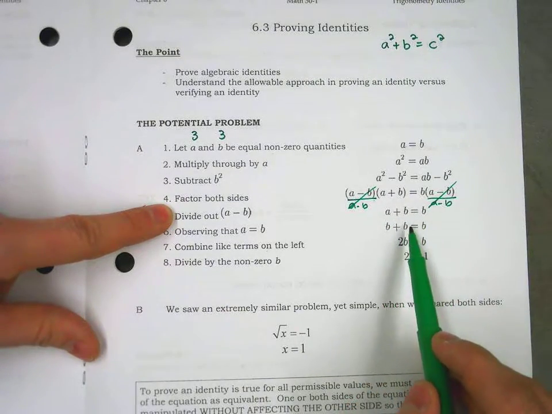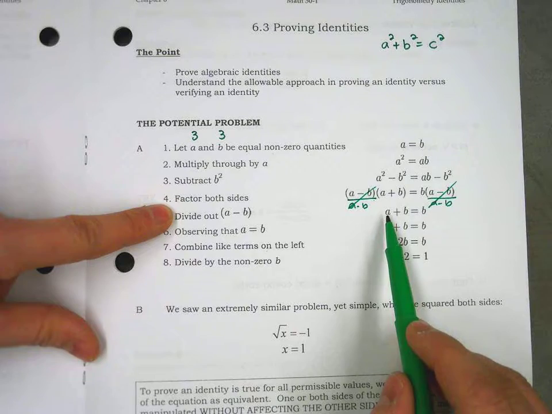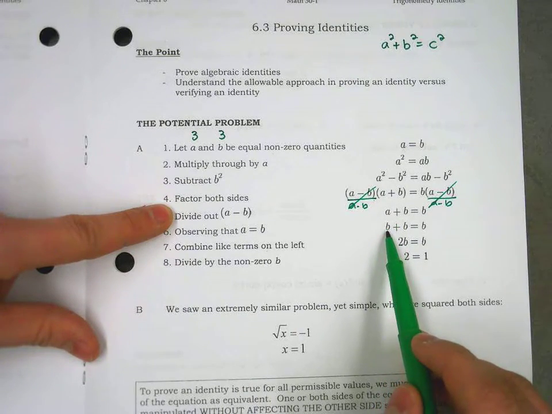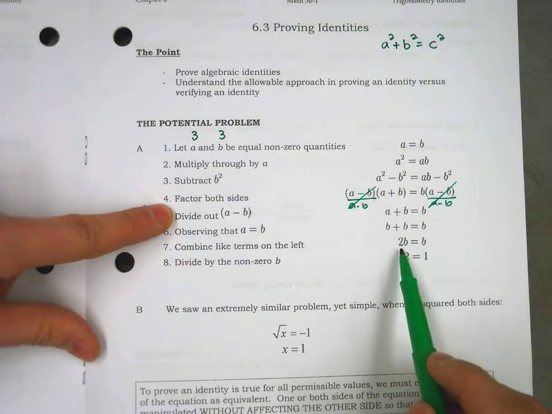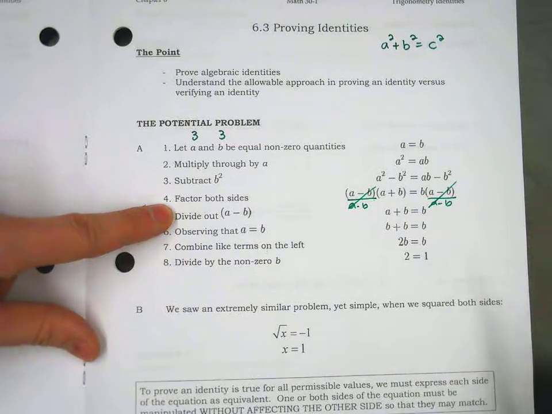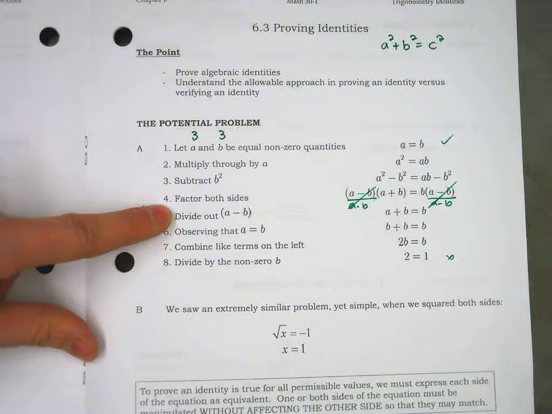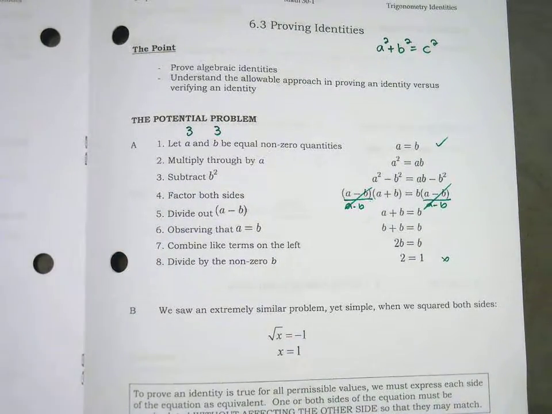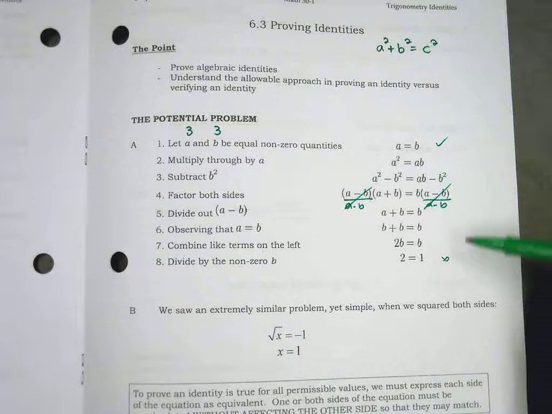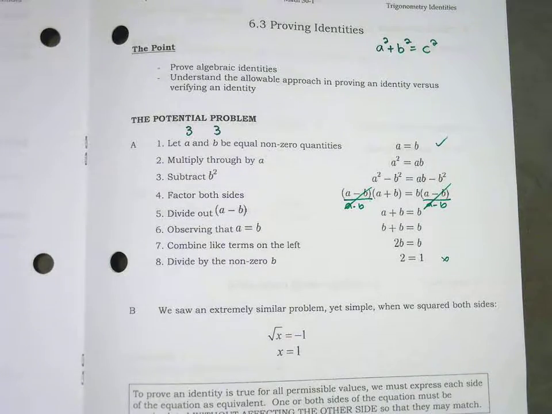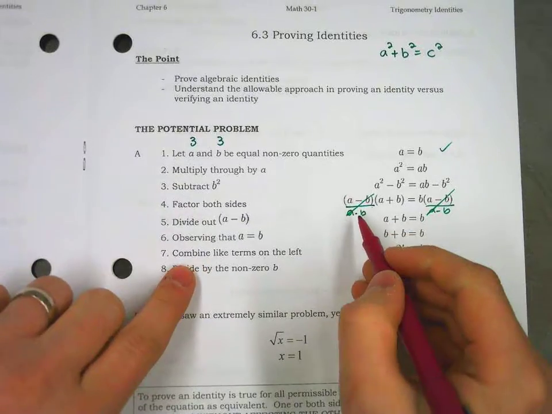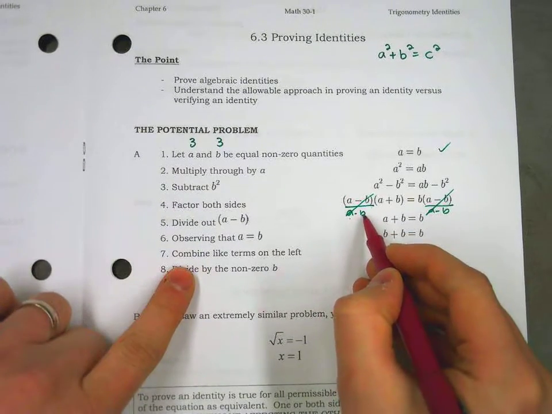And all of a sudden, if a and b are the same thing, I could say that a is b, and that b plus b is b, that 2b is b, and 2 is 1. All of a sudden I started with something that was true and ended up with something that I don't really understand, how 2 is 1. Well, there is a mistake that occurred in here, an assumption of sorts. And it's challenging to think about it unless you are being very intuitive of the fact that a and b are the same thing.